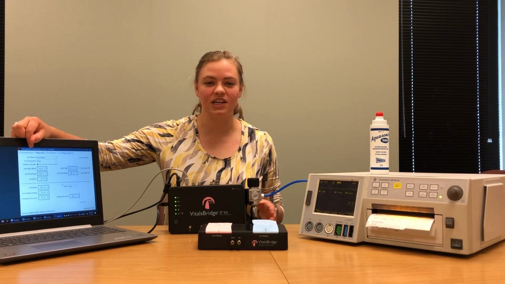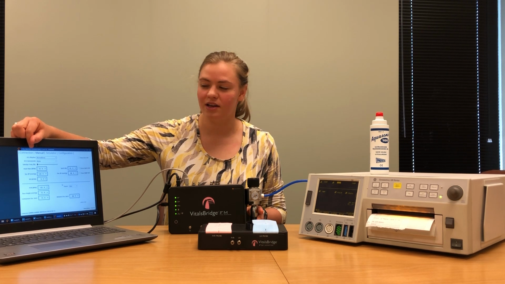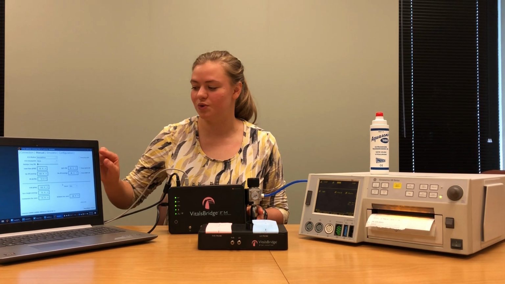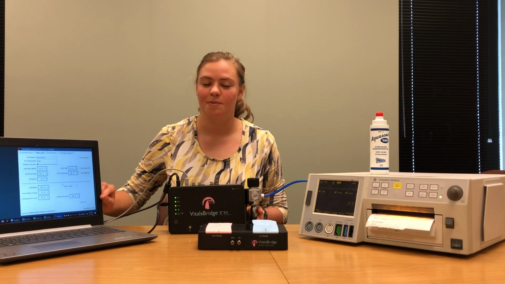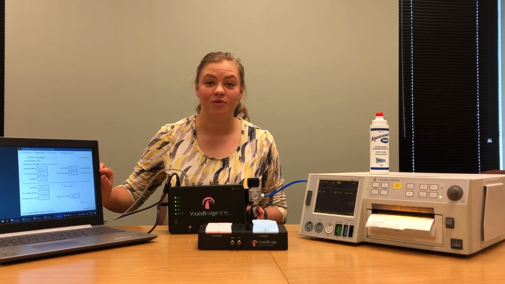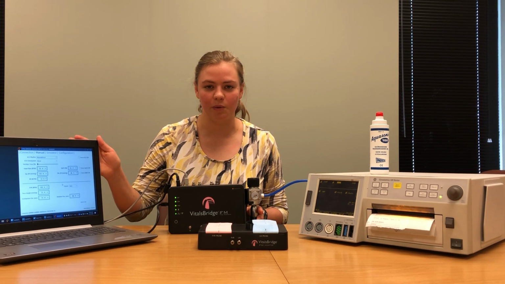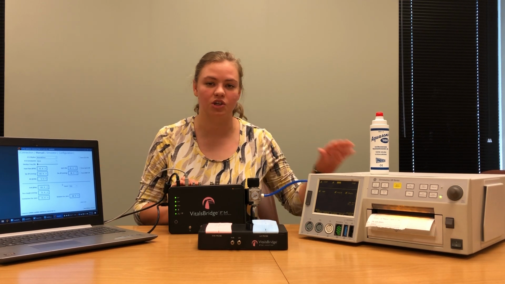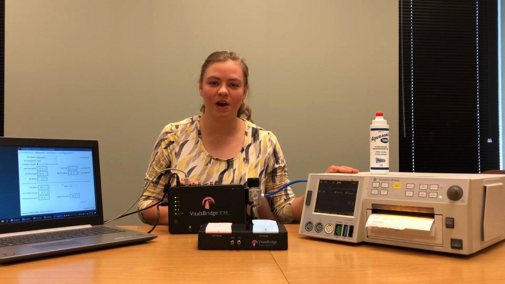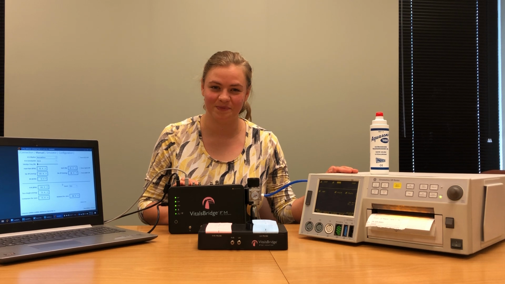Once you've successfully connected your VitalsBridge to your software, navigate to the manual tab so that you can see the different vital signs being supplied to the VitalsBridge from the connection software. It's important to have the software running when you make the connections between the VitalsBridge and your patient monitor so that you can verify that everything is working and that the connections you've made have been made properly.